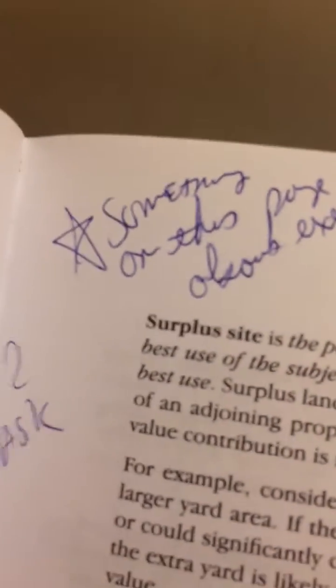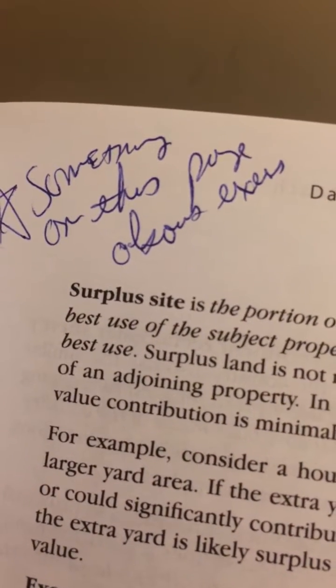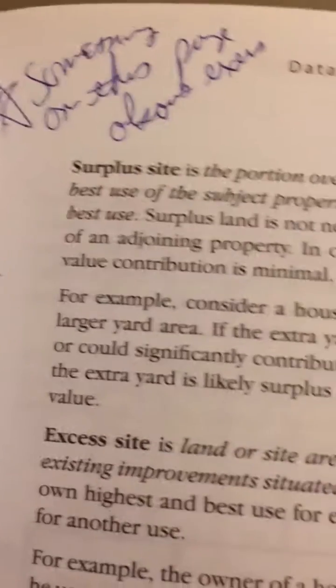Page 21. Extra note. Sometimes something on this page, something excess.